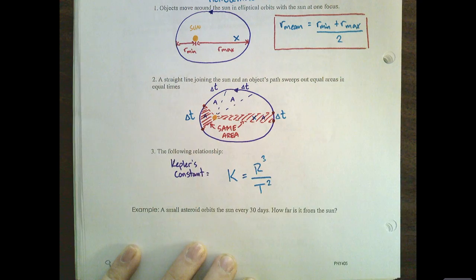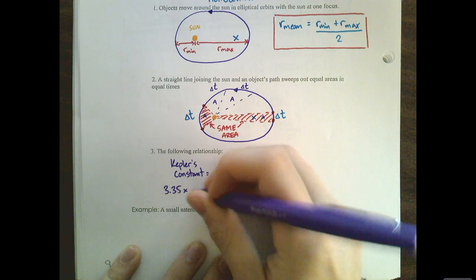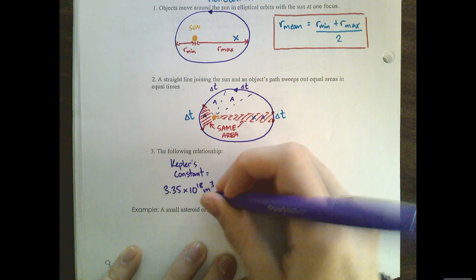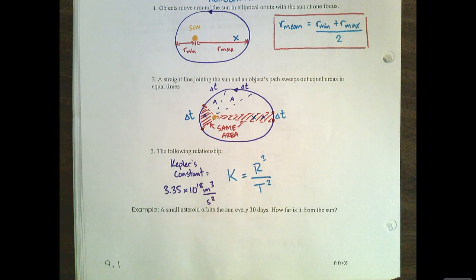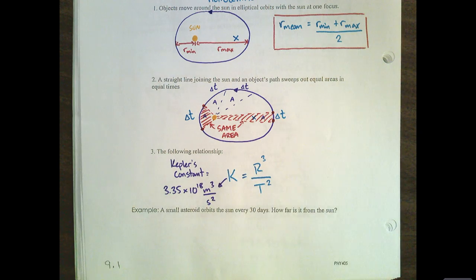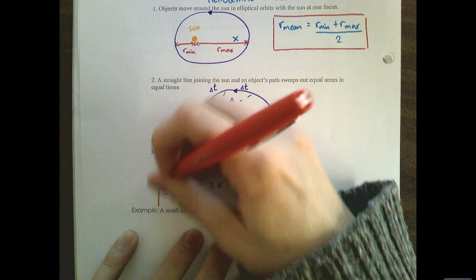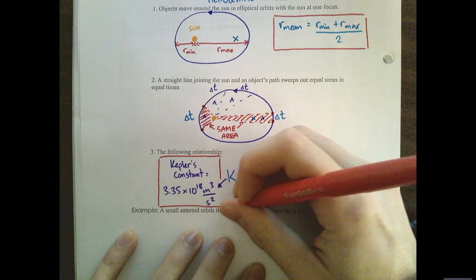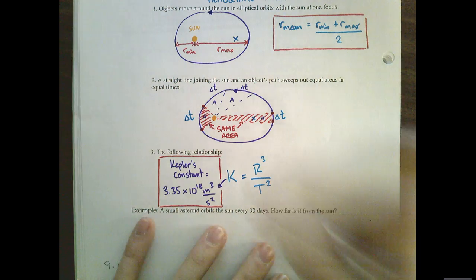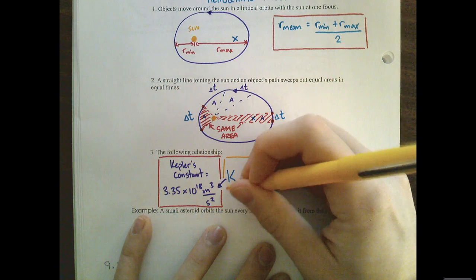And it is equal to 3.35 times 10 to the 18 meters cubed per second squared. That is Kepler's constant. Okay, and we'll put a little square around this. That's an important value. You'll see it on your formula sheets. And this is an important value too. Put a square around this too. This is a formula that we will use a lot in this section.